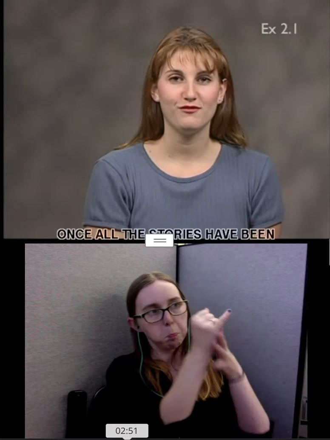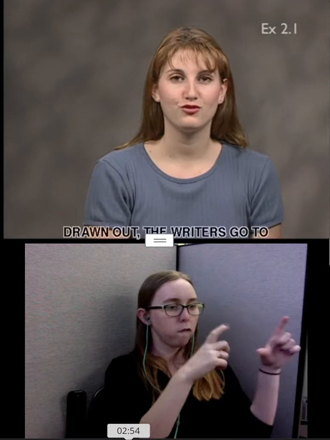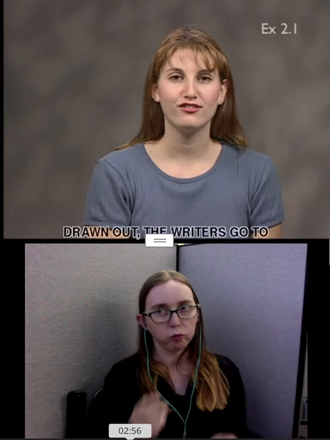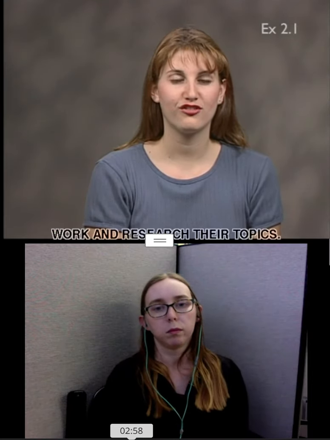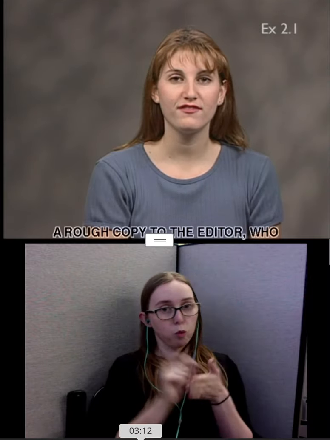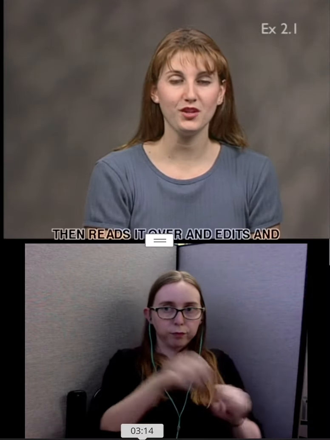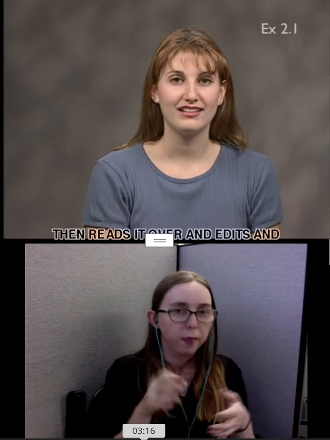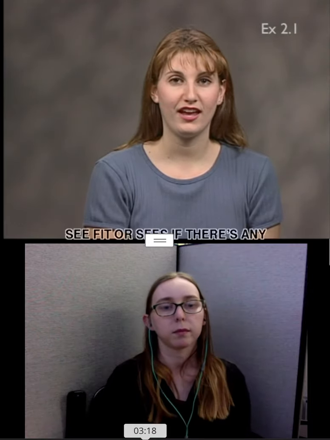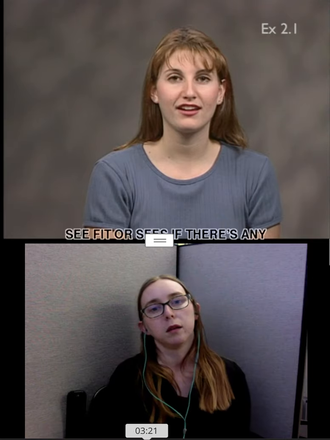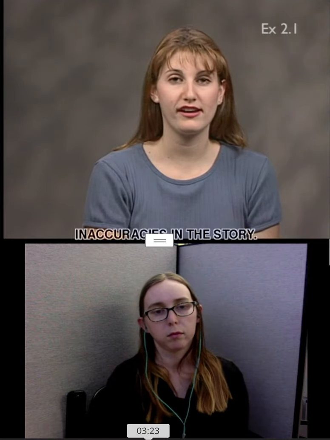Once all the stories have been assigned and the pages have been drawn out, the writers go to work and research their topics. When they're done, they turn in a rough copy to the editor, who then reads it over and edits and makes any changes that they see fit, or sees if there's any inaccuracies in the story.